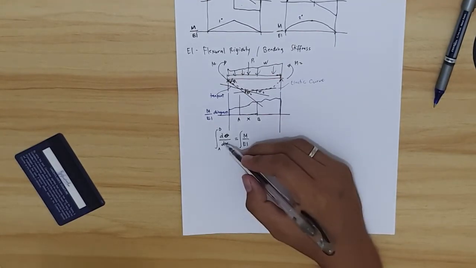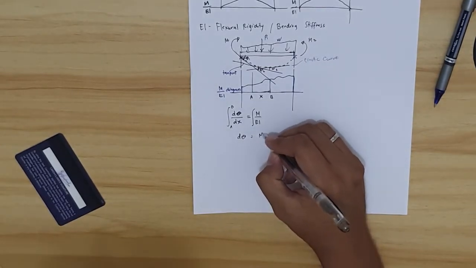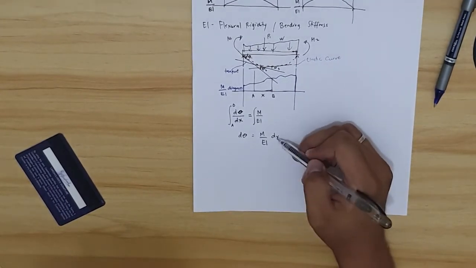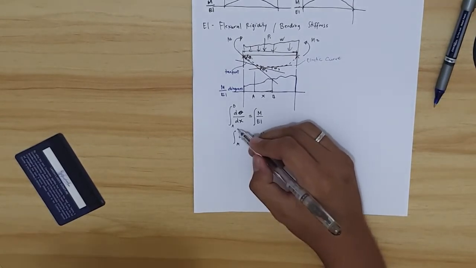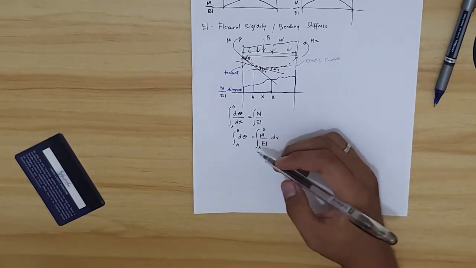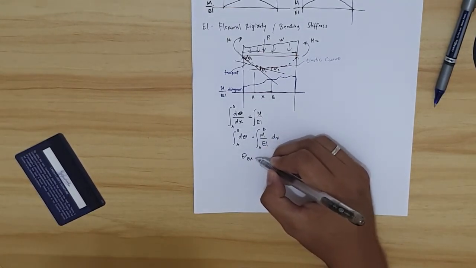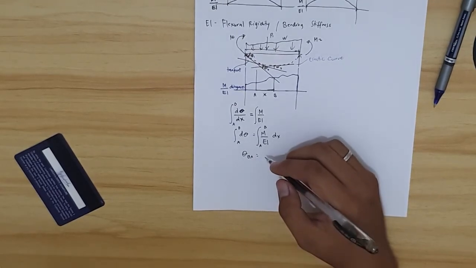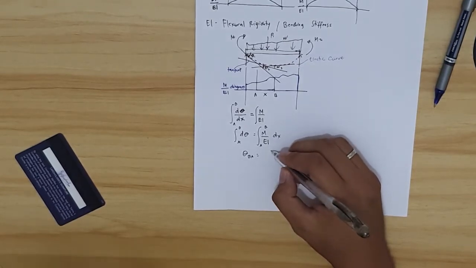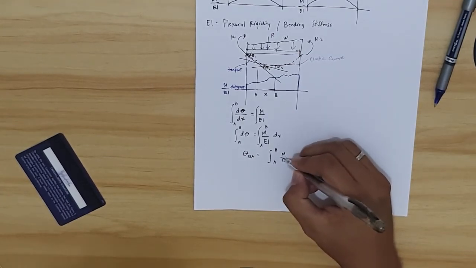Pero kung in terms of slope lang nimo, say for example, d theta kung ma-move ng x dx in terms of slope lang from A to B. So ma-integrate po nimo siya from A to B. So theta from B to A is equal to the integral from A to B of M over EI dx.